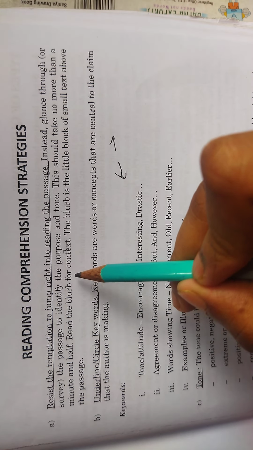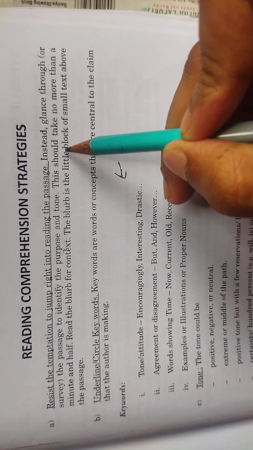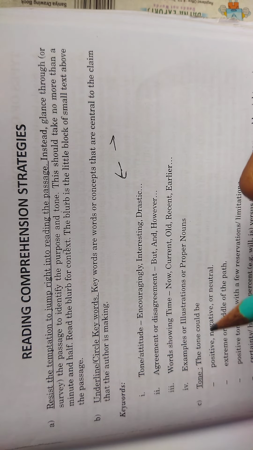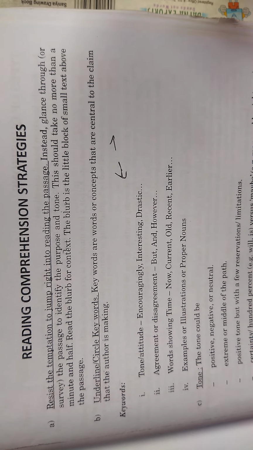Read the blurb for context. The blurb is the title block of small text above the passage. Actually, these lines try to say that whenever we are doing any question, first we have to read the questions and the passage and try to figure out the tone in which the given passage is written, either positive tone, negative tone, or neutral tone.